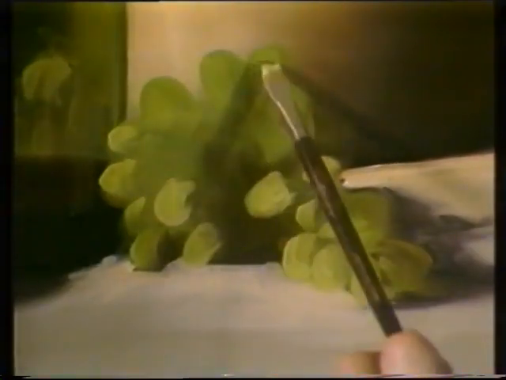Cutting right into that dark shape. And these cut in light against the table tone. These have to remain kind of dark because they silhouette against the bottle.